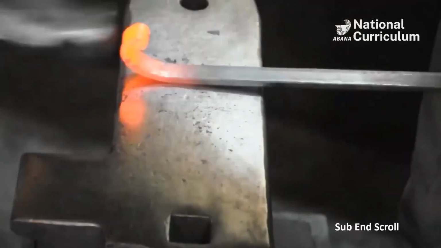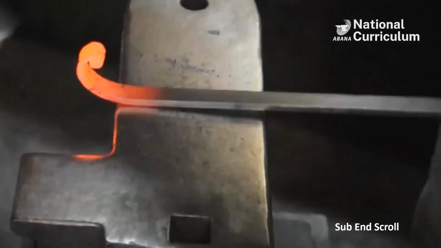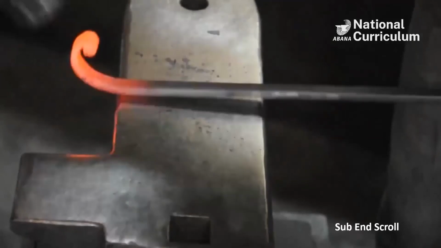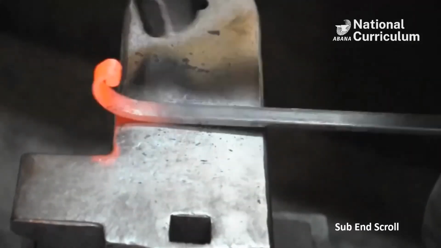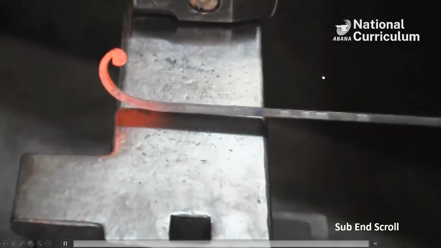Go a little further. There we are. That's pretty much exactly fitting the grill to about here. And then I go to my scrolling forks and finish it.